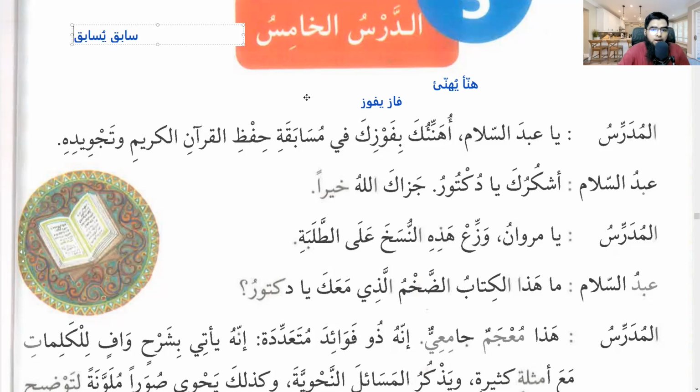Sabaqa yusabiqu. And we'll learn in lesson number 19, inshallah. Form 3 is where you see an alif, and this is mufa'ala, that is the ismul maf'ul. Like jahada, yujahidu, mujahada. So form 3 has two masdars, fi'al and mufa'ala. You can remember jihad and mujahada. Both mean the same.